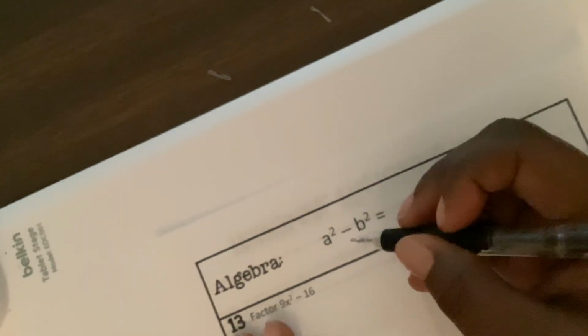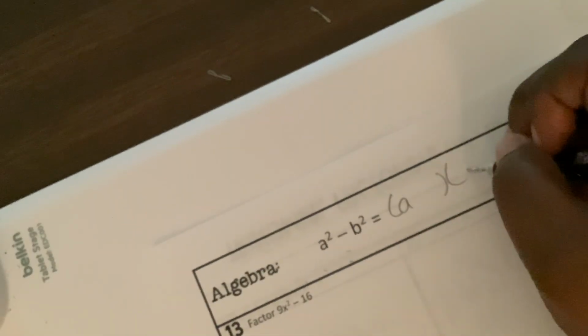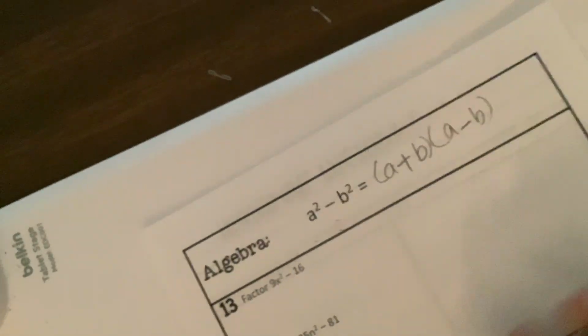Now let's look at our special products. We went over this. This is the difference of perfect squares. This would not work if this was a squared plus b squared. So for this one, we have to do the square root of the first term, which is a, and the square root of b squared, which is b, and of course, one is plus and one is minus.